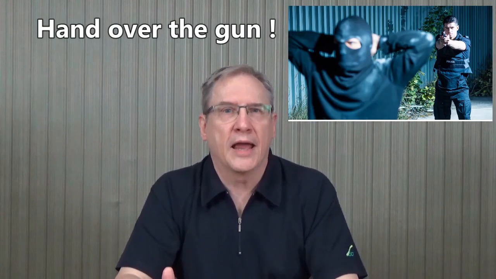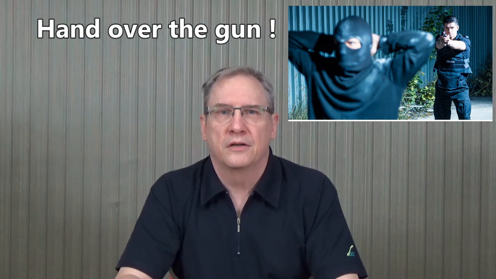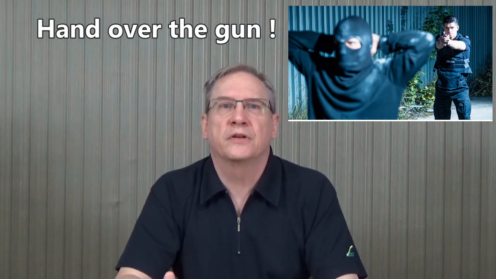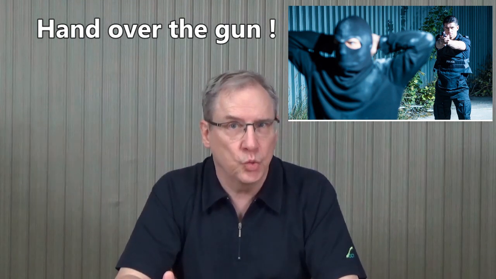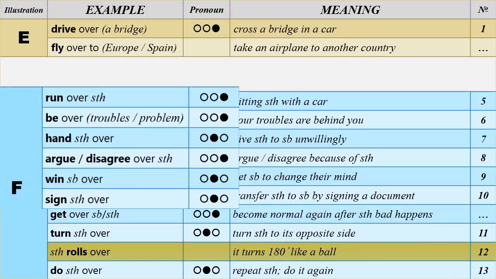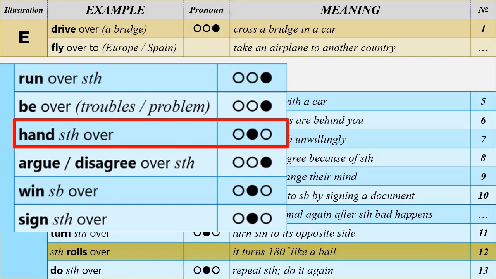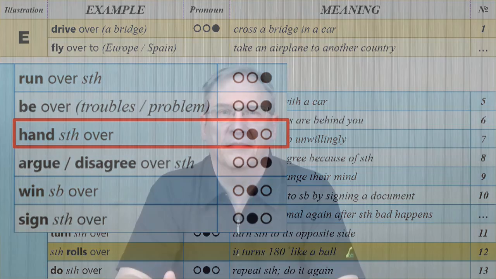Illustration F, sentence 7. Hand over the gun. To hand something over means to give something to somebody unwillingly. If we replace gun with a pronoun, the correct position is between hand and over. Hand it over. So, the black dot is between hand and over.